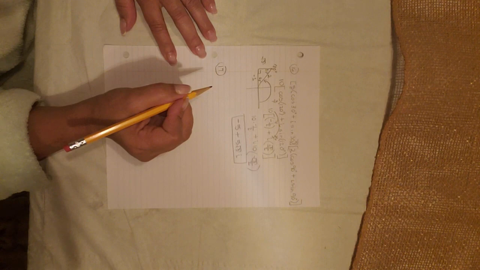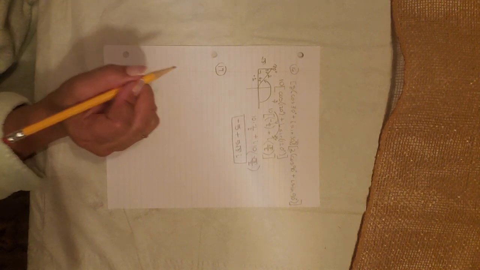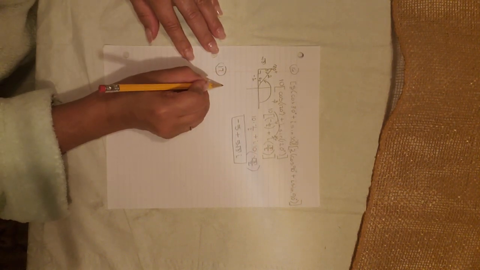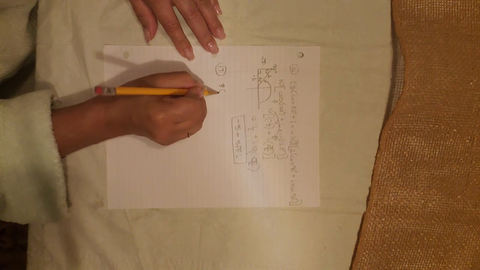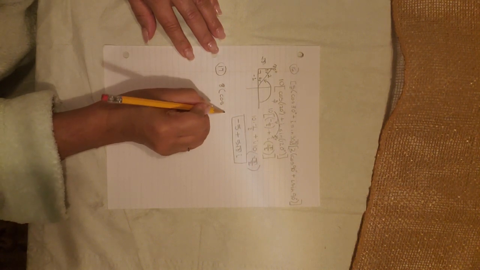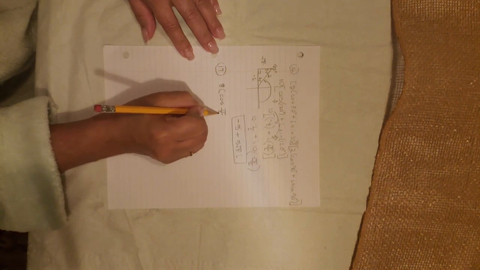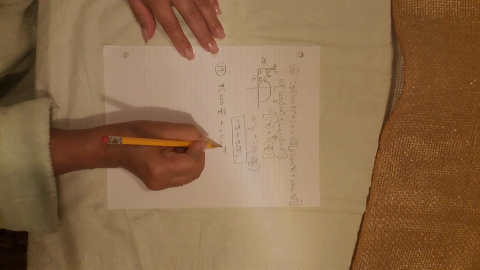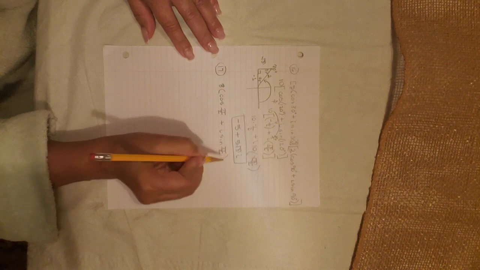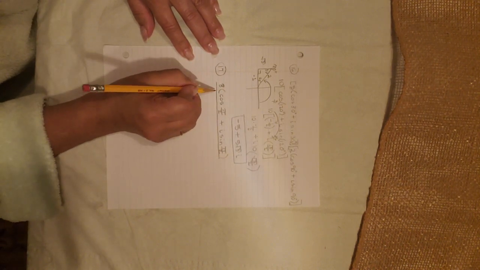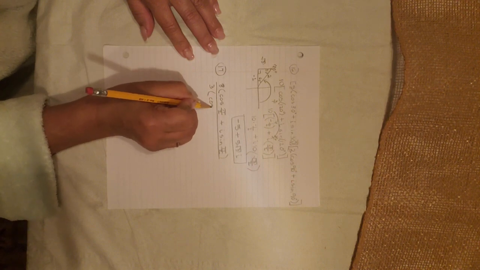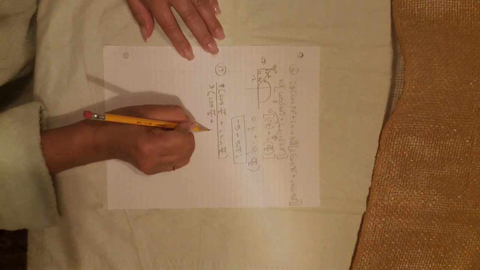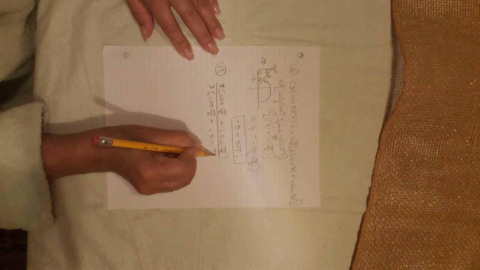Okay, number 17, you're asked to do a quotient, and you're asked to do 8 times cosine of pi over 2 plus i sine of pi over 2, divided by 3 cosine pi over 6 plus i sine of pi over 6.